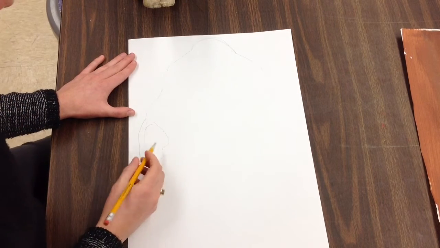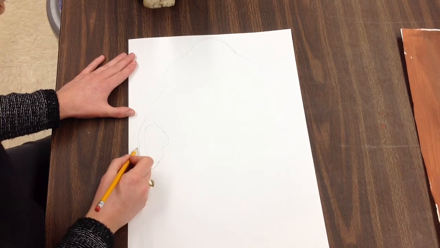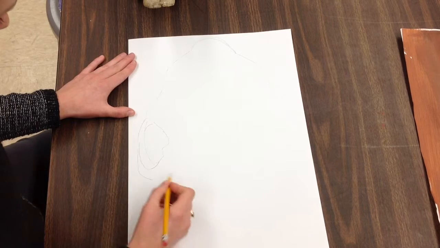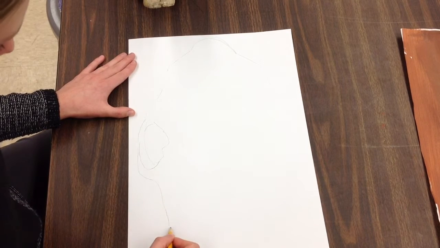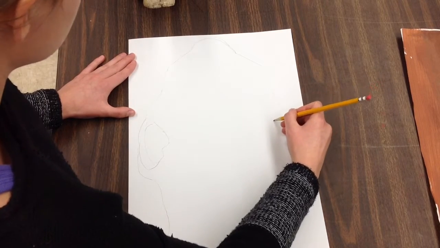Artists, just try your best to draw what you are seeing and think about each side of the skull. Right now, this other eye, I can barely see.